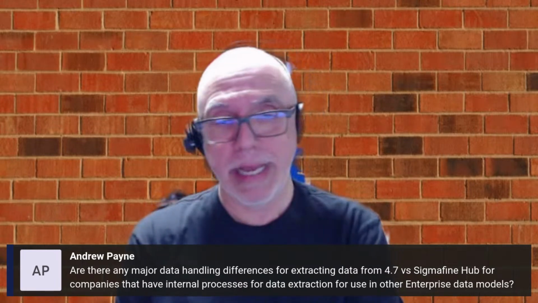Okay. Next question. Are there any major data handling differences for extracting data from 4.7 versus SigmafineHub for companies that have internal processes for data extraction for use in other enterprise data models? Yeah, good question. Yes, everything works. In SigmafineHub, in the coming versions for 2024 and after that, we'll try to integrate all of these tools within the same environment.